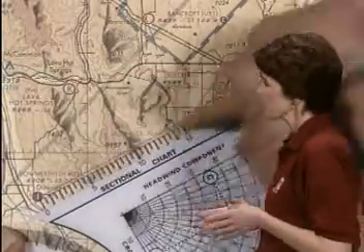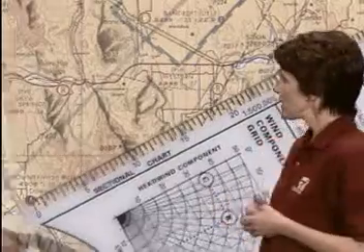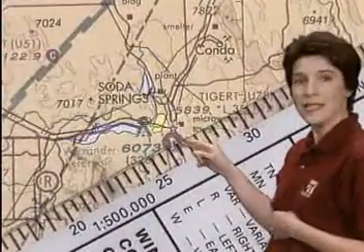So let's say you're planning to fly from Hyde Memorial Airport up here to Tigard Airport. The first thing to do is draw a course line from one airport to the other. Now measure the distance. In this case, you get 26.5 nautical miles.